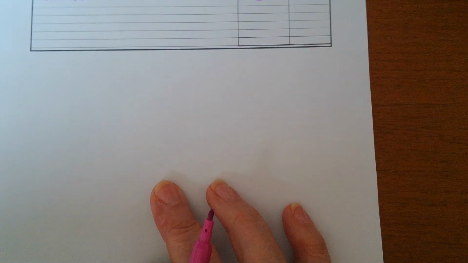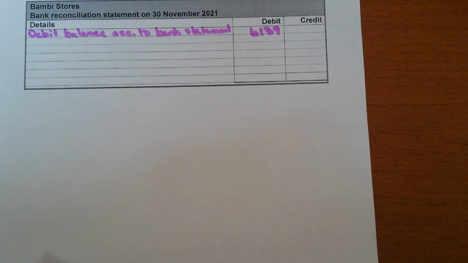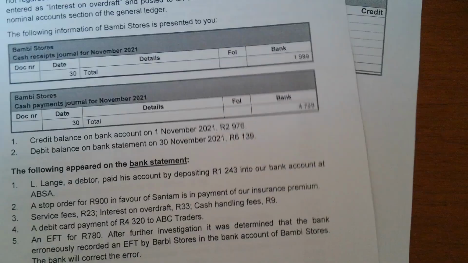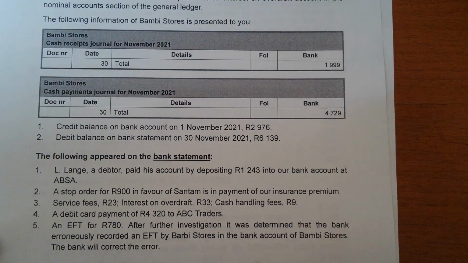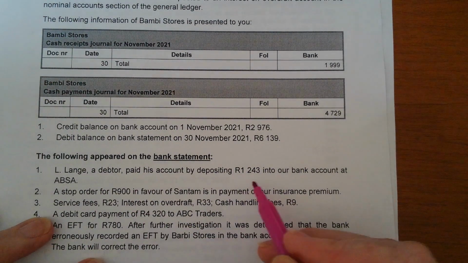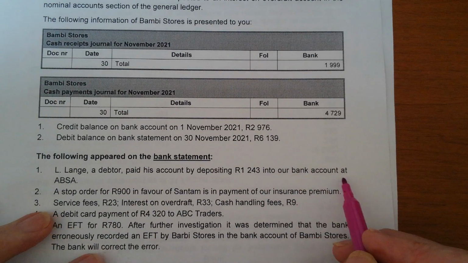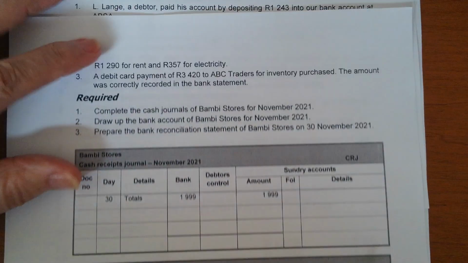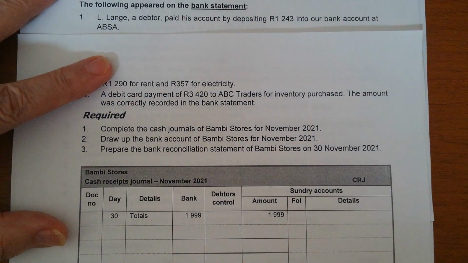So instead of ticking off all the amounts as we did with the previous question, here they're just going to tell us what is the difference and we will record it. L. Lange, a debtor, paid his account by depositing 1243 into the bank account at ABSA. So it means this debtor went directly to the bank and deposited this money.